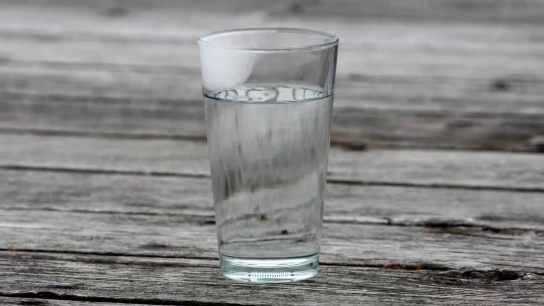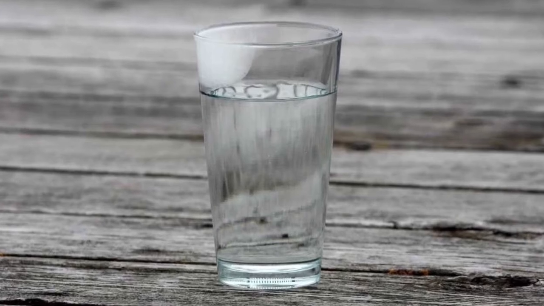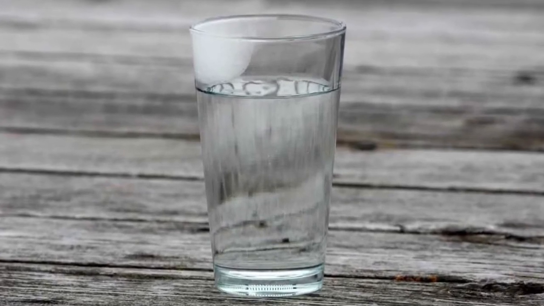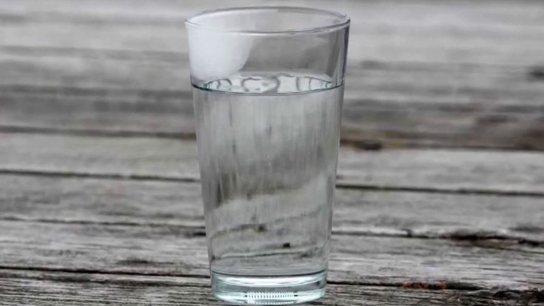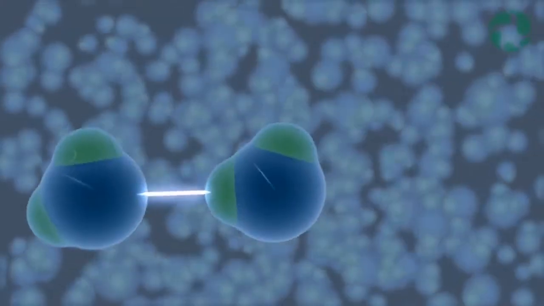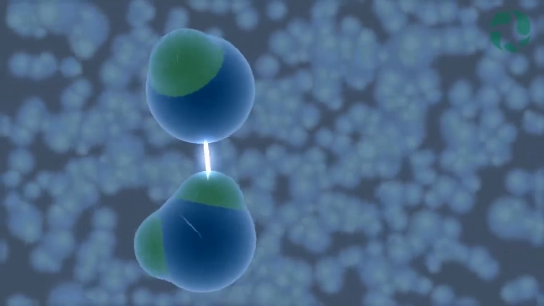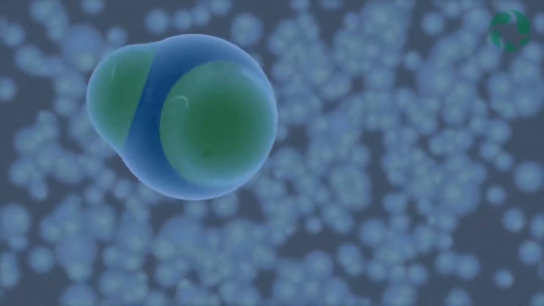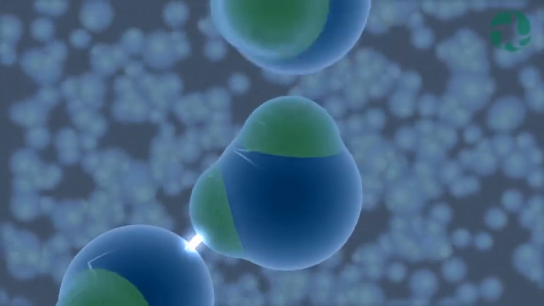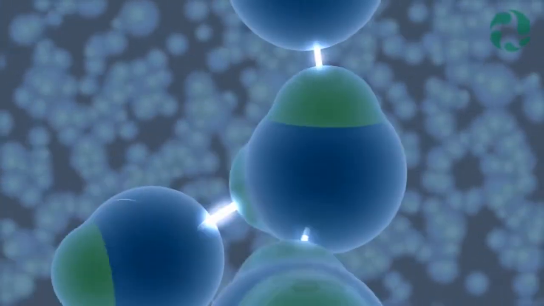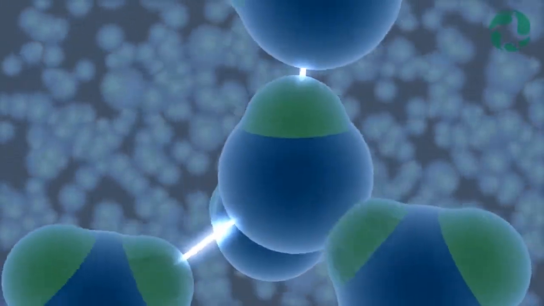Let's look at this glass of water. Just like everything around us, we know it's made of matter. But what does that mean? Let's zoom in. We can see that the matter is made up of molecules, two hydrogen atoms bonded to one oxygen atom, giving water its identity. Though we're not done yet. We know that there's more to this glass of H2O.